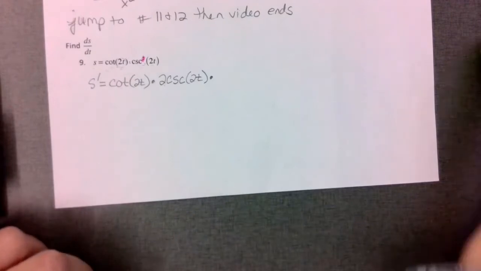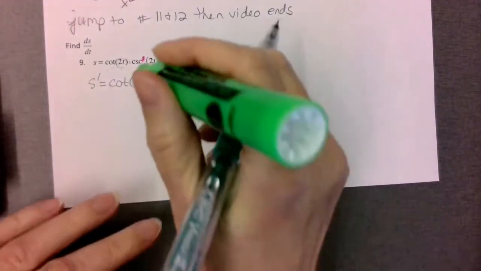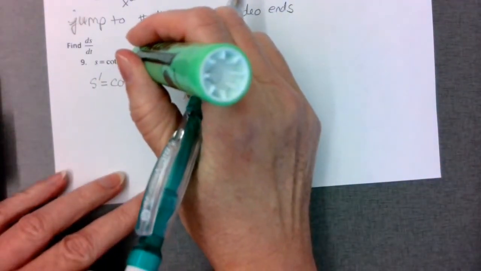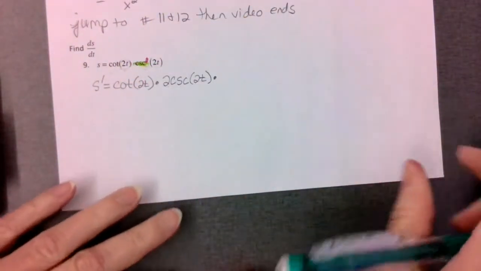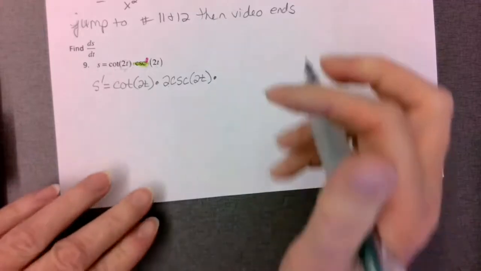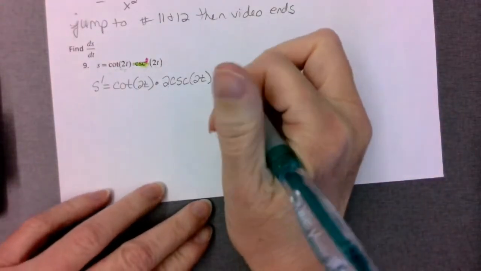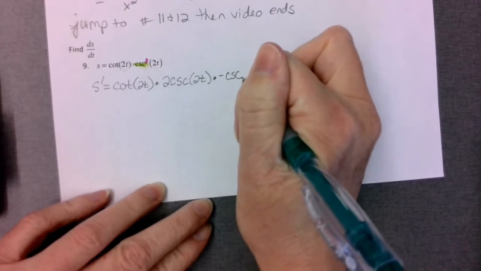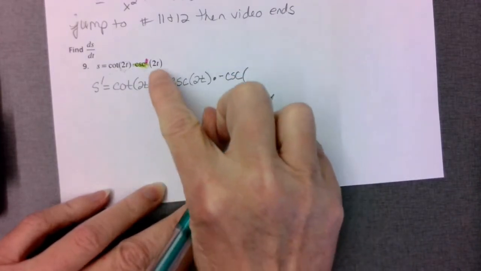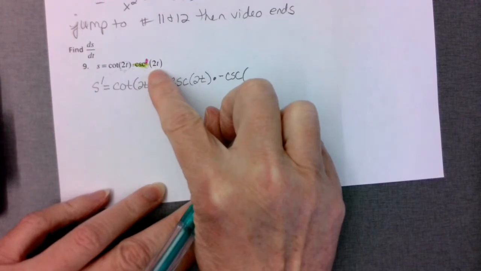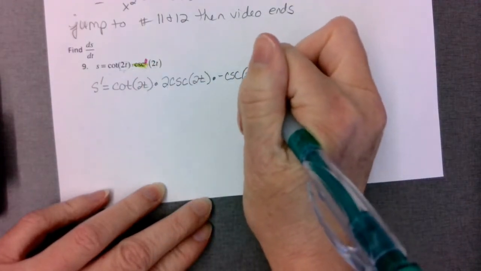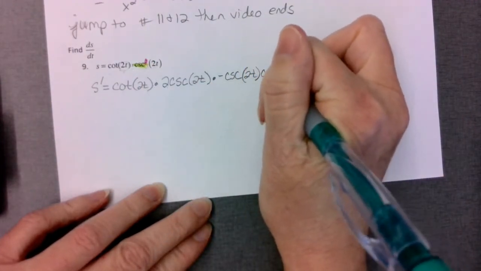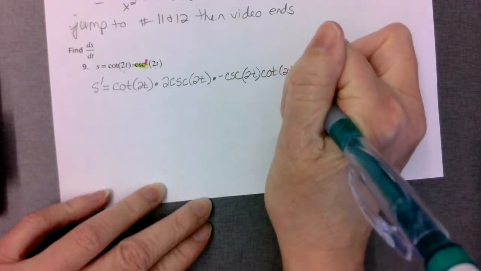times, now I'm going for the next piece in the chain rule, which is cosecant. The derivative of cosecant is negative cosecant of, and anything that's not highlighted is still left and tucked inside, 2t cotangent of 2t.